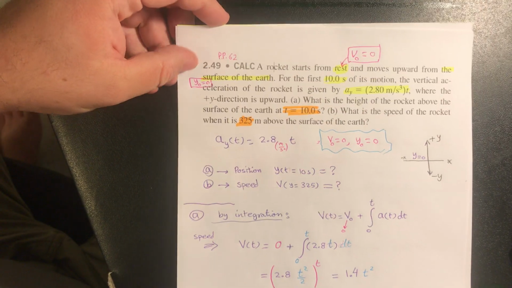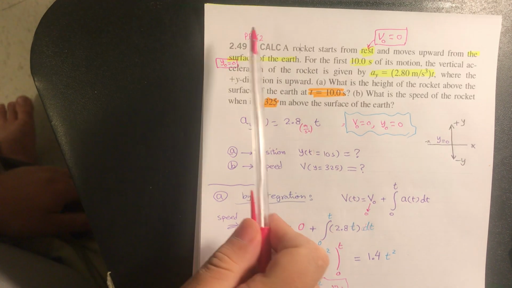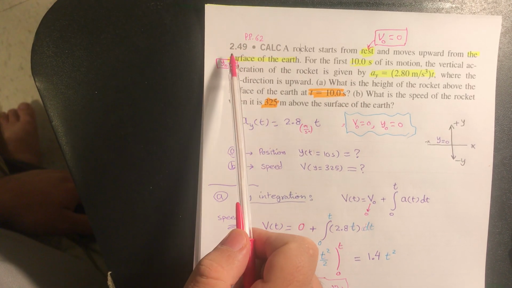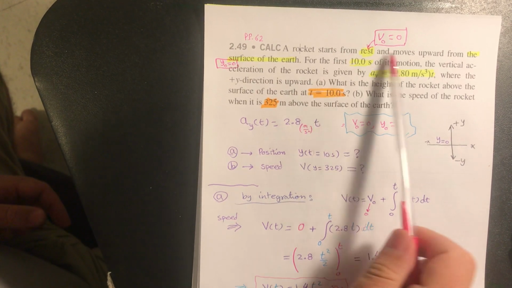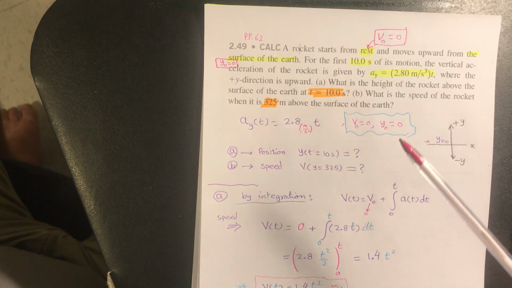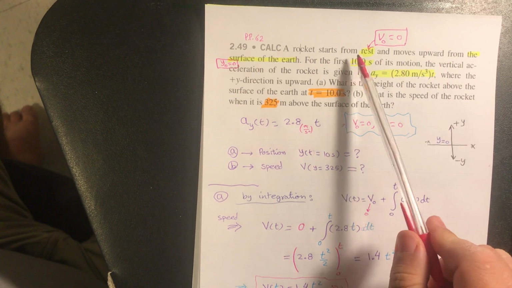Look at this example or problem from page 62 of the paper, which is 2.49. We have a rocket. We need to understand these questions. Start from rest.